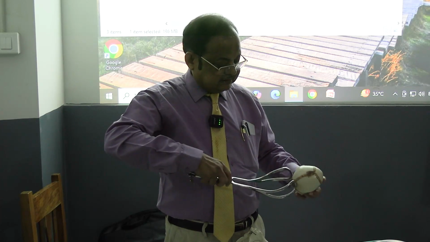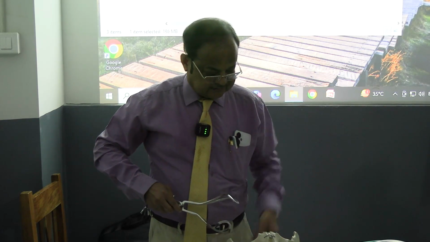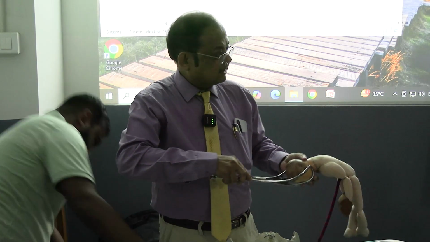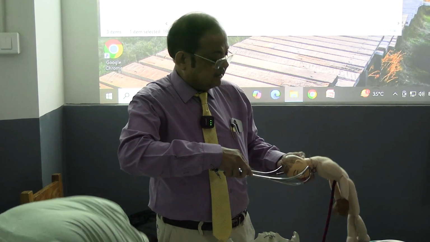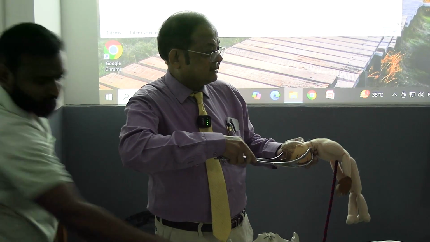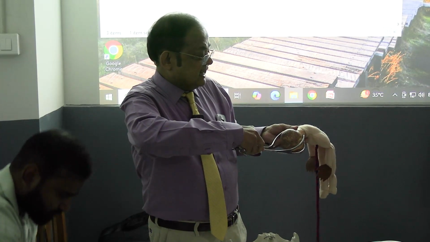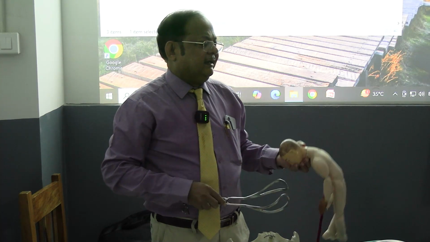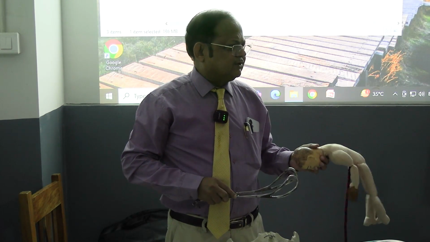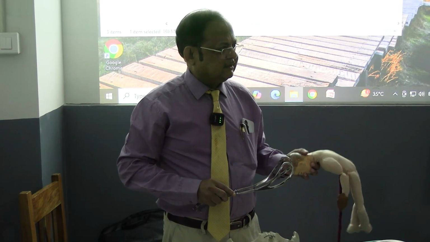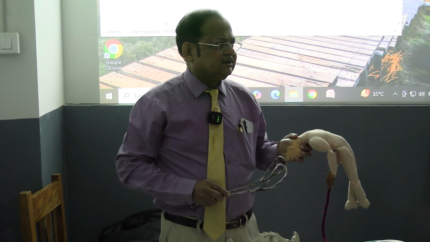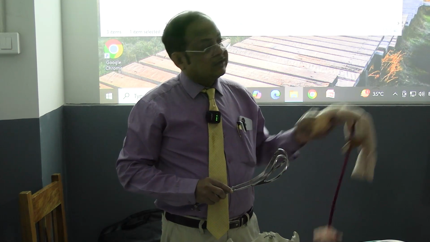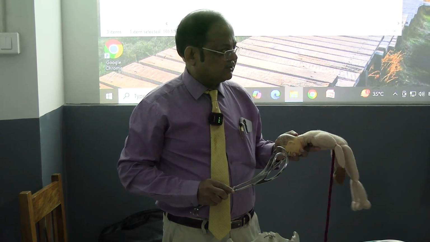This is called malapplication, and then you rotate. In case of low forceps or outlet forceps, this rotation can be done easily. But if the head is high up, particularly with mid forceps, for this rotation you need the rotational forceps, that is the Kielland forceps.